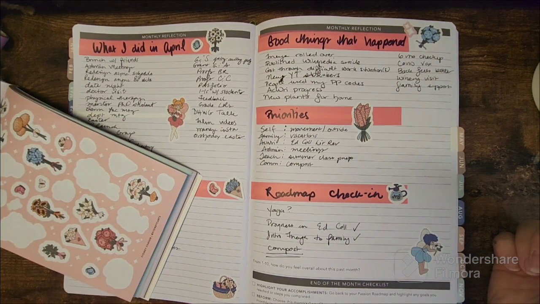We actually got out to a few wineries this month, which was a lot of fun. We just got new plants for the house too. So there were just more good things than I thought, for a difficult month. I think this reflection helps. It definitely helps me see the bigger picture and not just remember the bad stuff that happened.